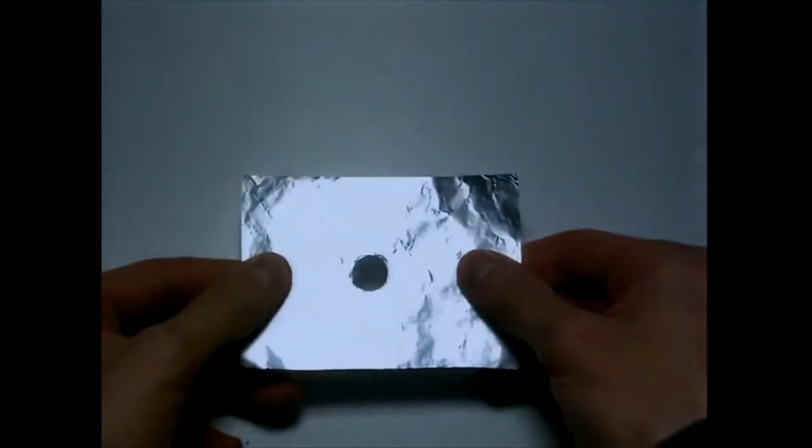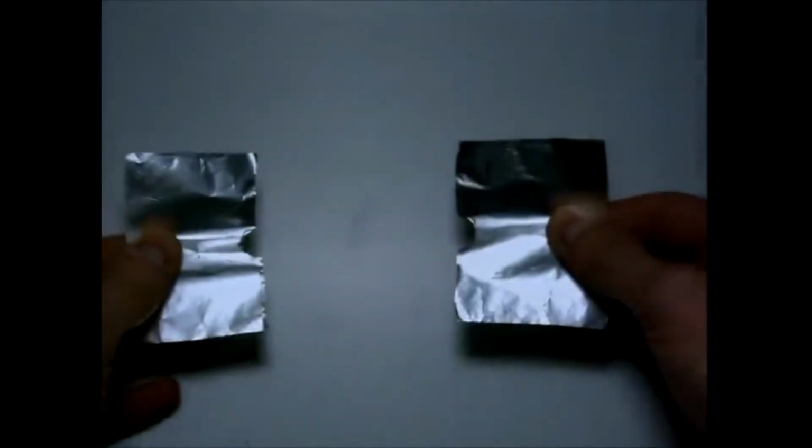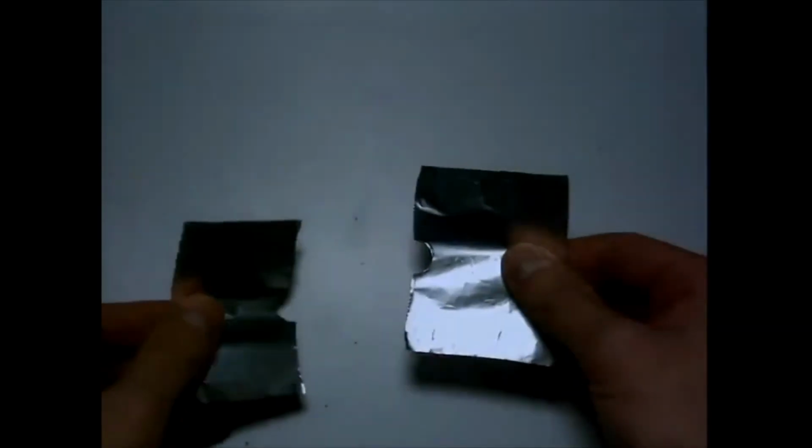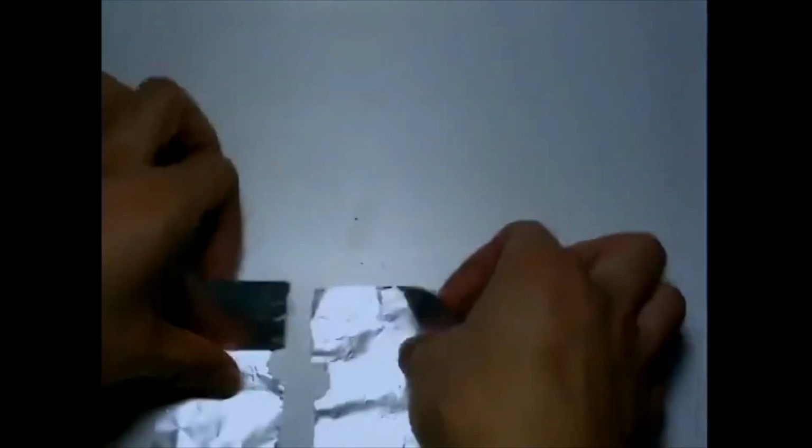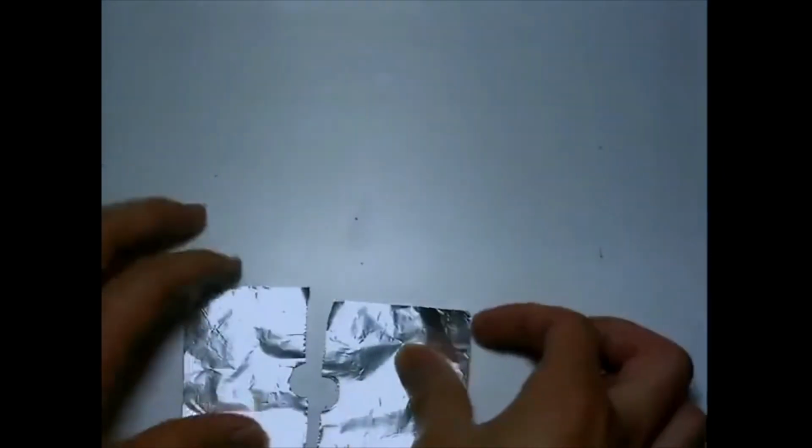Now do the second one. Let everyone see what's happening here. Now you have a circular hole inside. It's very quick, right? There is some stress concentration at that notch. Basically, you are breaking it because you have less material to hold your load.